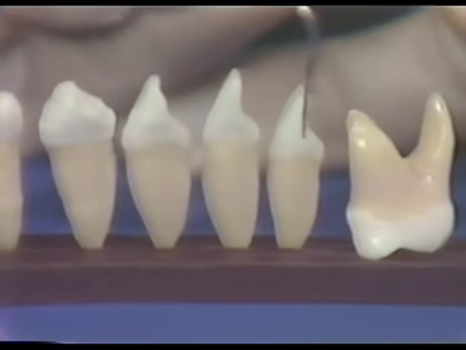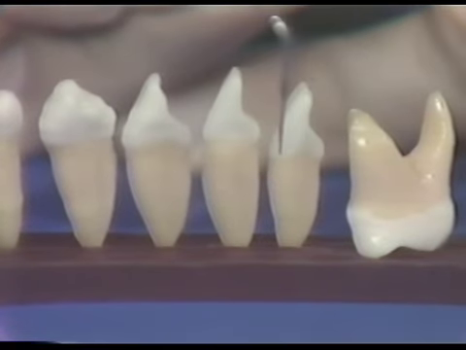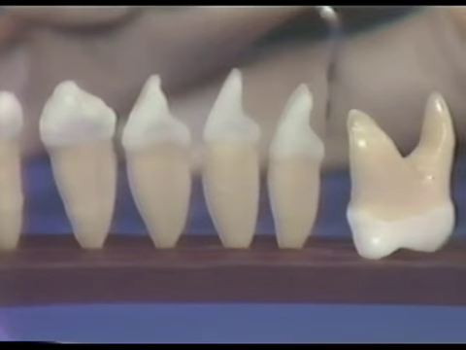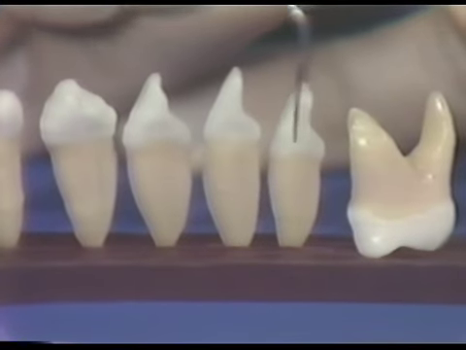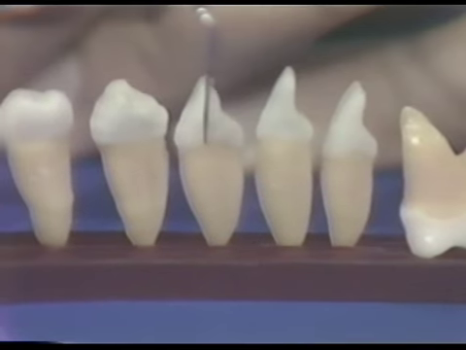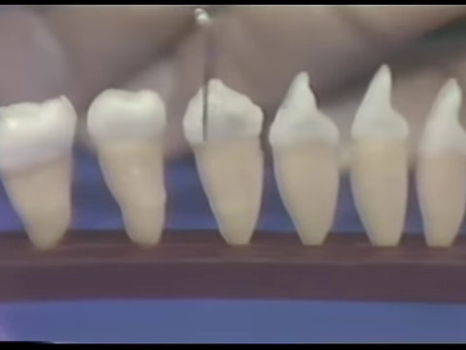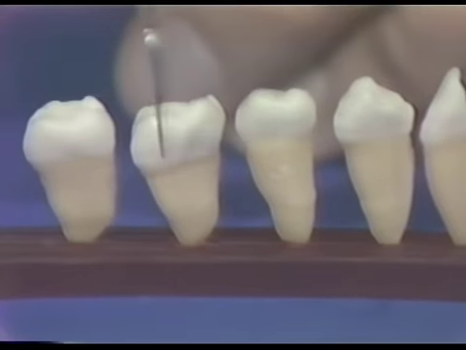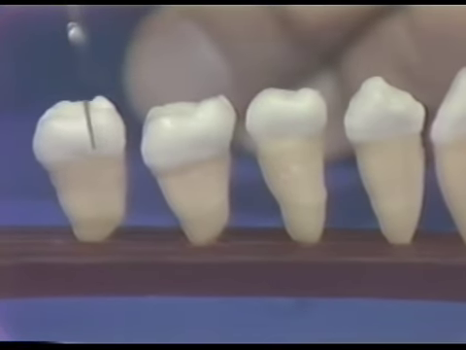In the mandibular central incisor, there's a marked curvature of the cervical line, and at least on the lingual, a marked curvature of the cementoenamel junction. As we proceed from mesial to distal, the cervical line again flattens on these teeth, and the cementoenamel junction is less distinct.